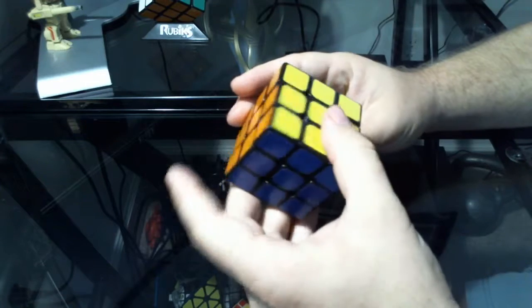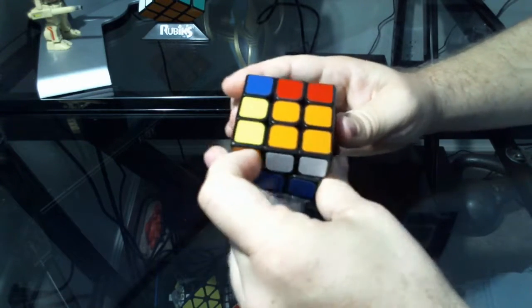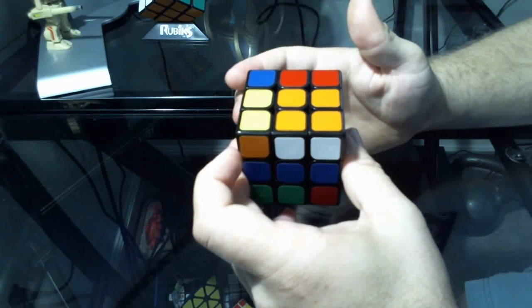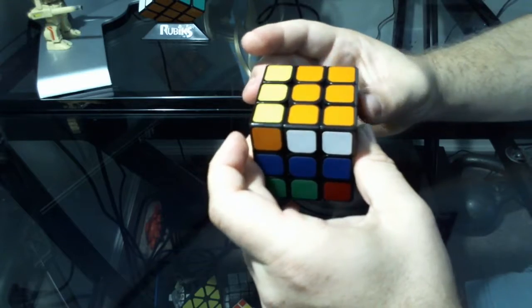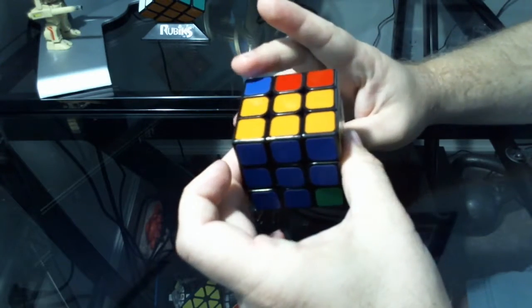It's an X prime and an R, a U prime, an R, a D2 for the down face, and then it's R prime, U, R, D2, and then R2.